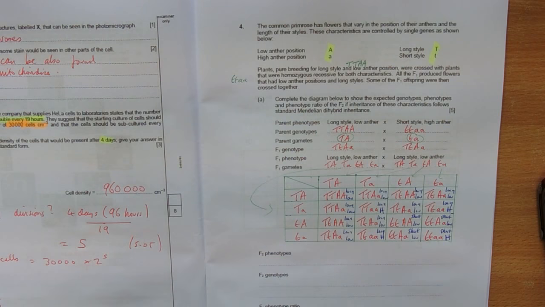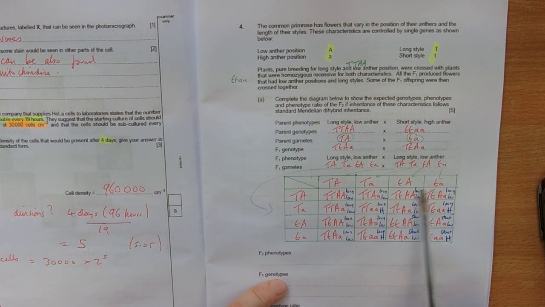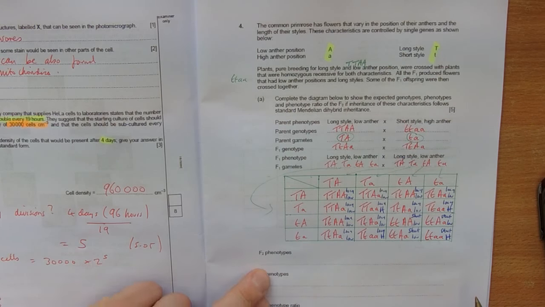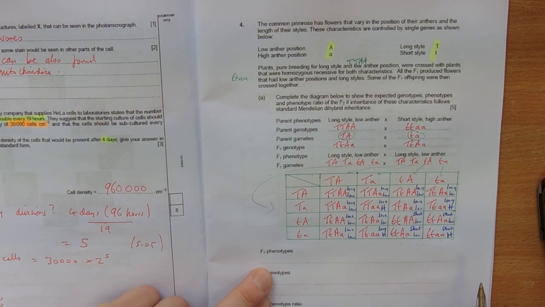So you might be able to do it quicker than me using better abbreviated words. But here we can sort of see our ratios. We can see how many long and lows: 1, 2, 3, 4, 5, 6, 7, 8, 9. So it's already fitting into our ratio.